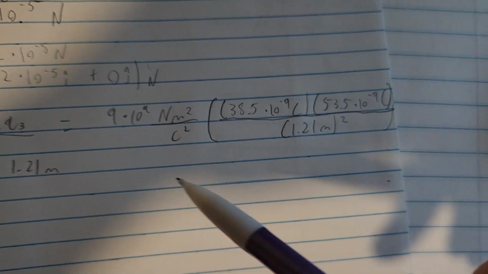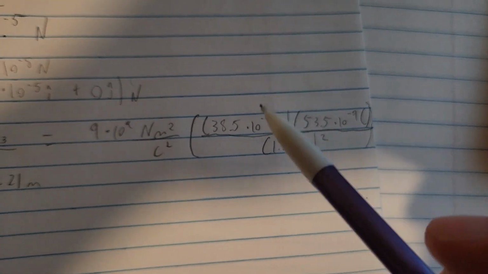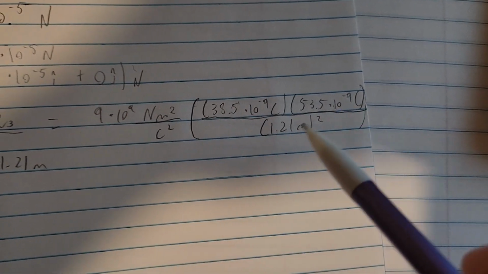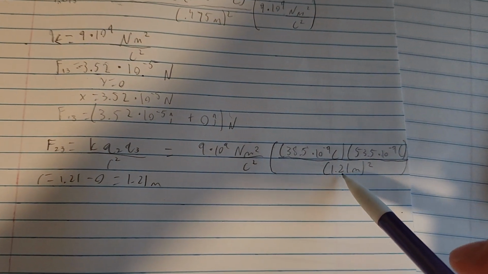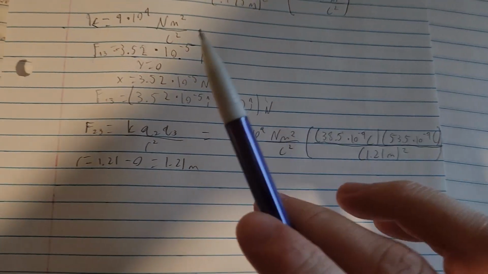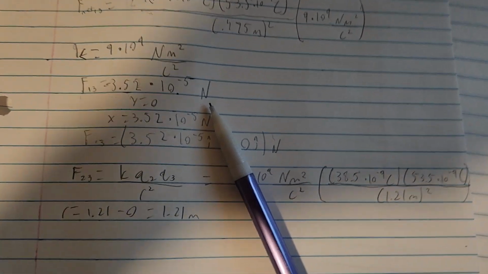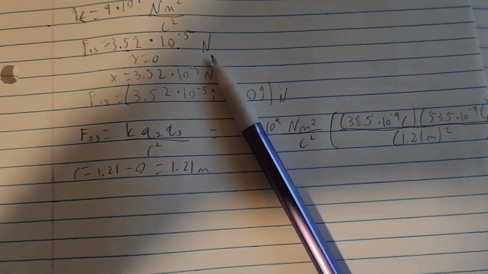And then this is Q2, this is Q3, and then it's divided by R squared. So then just plug it into the calculator, which I'm going to do off camera.